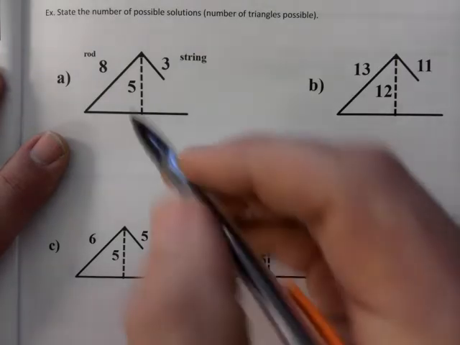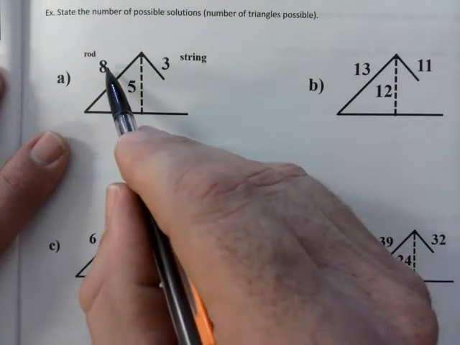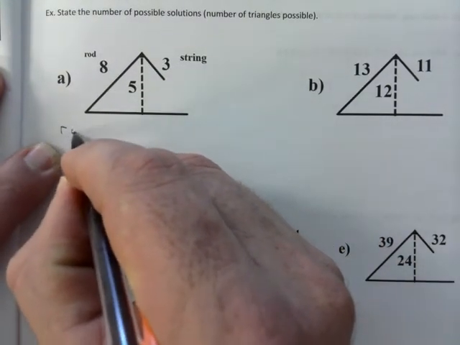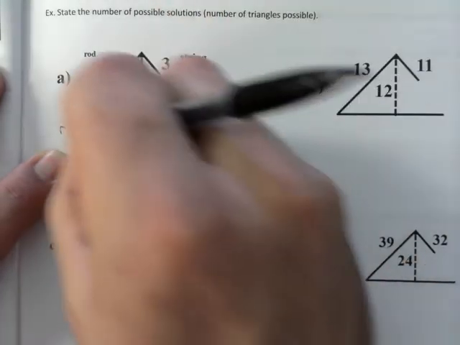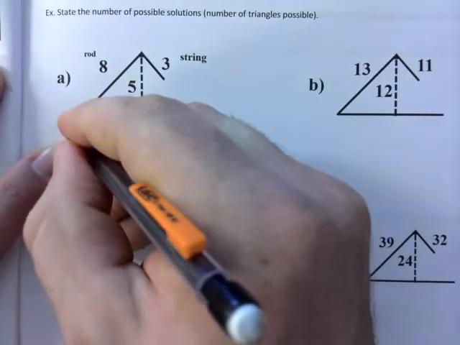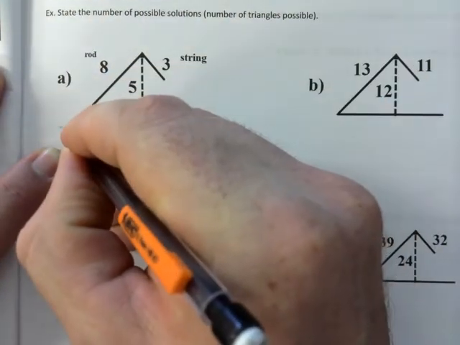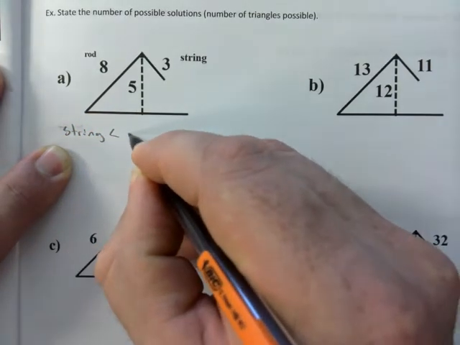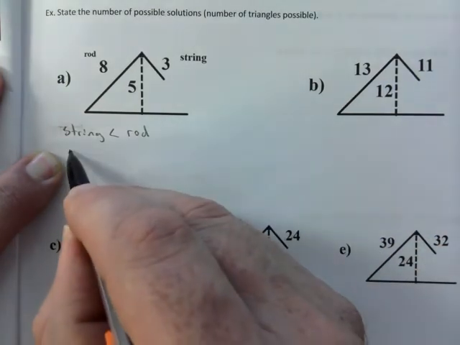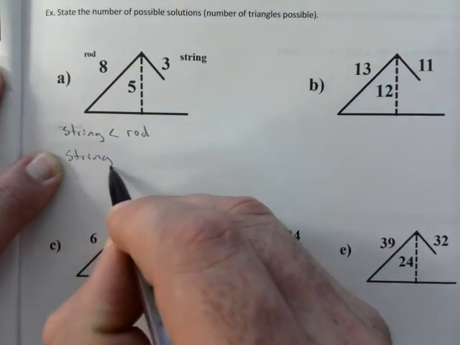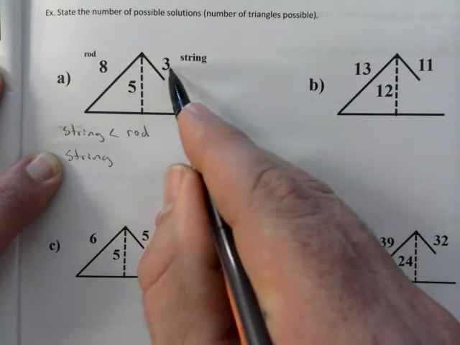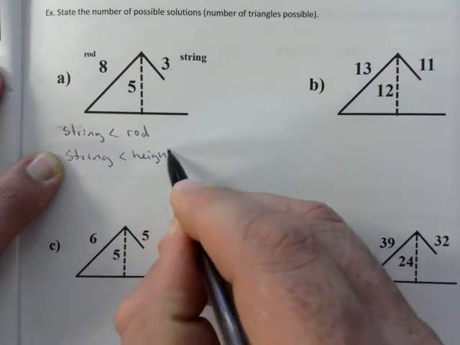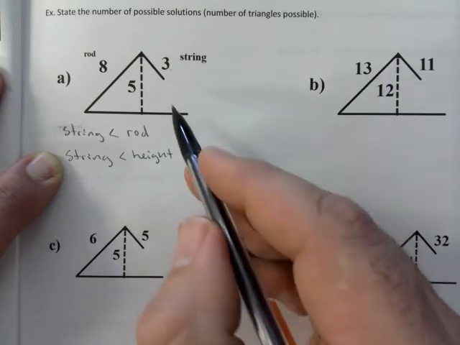This is the one where we determine that the string, it's always string first, string every time, is less than rod, correct? And the string is what compared to the height? Just look at the numbers. Less than height, correct? You would agree with that?